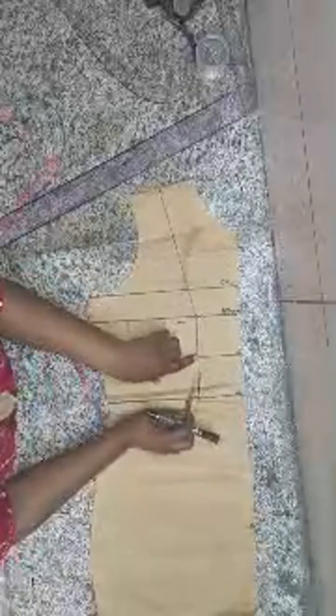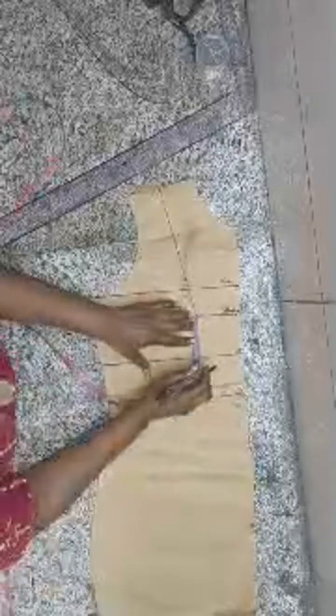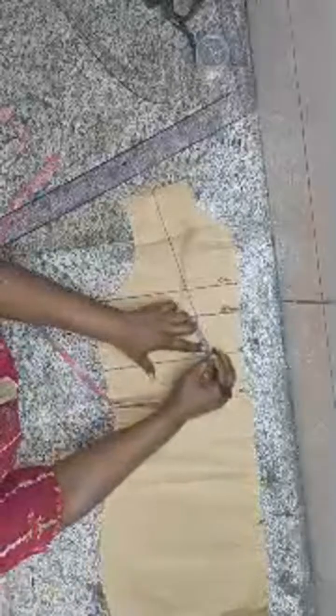So what I'm going to do, I'm going to measure from my bust measurement to my under bust, it is 3 inches. So I'll make a circle of 3 inches.